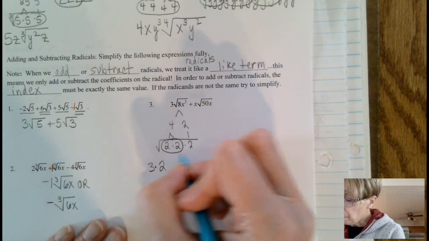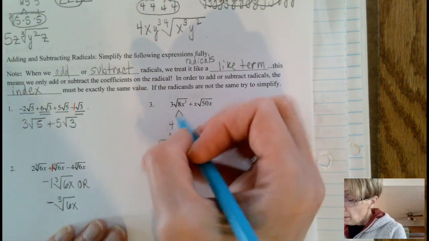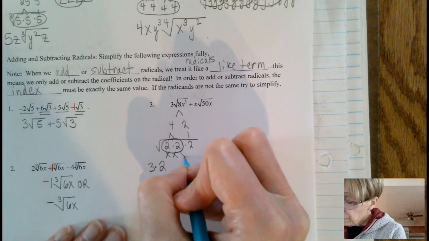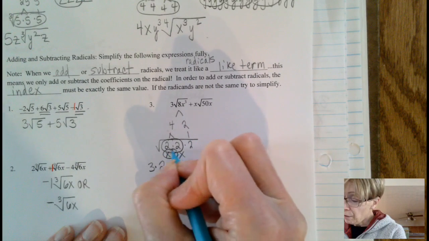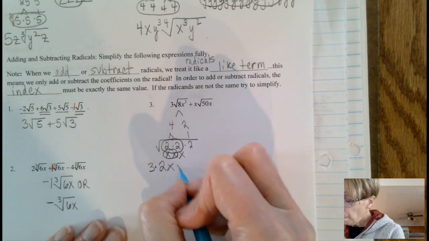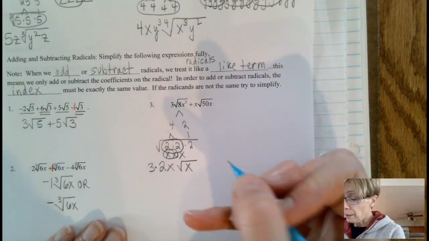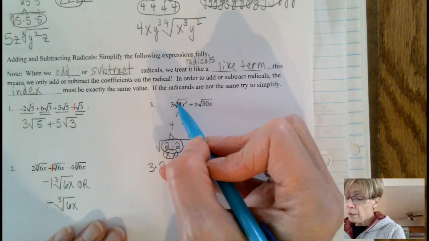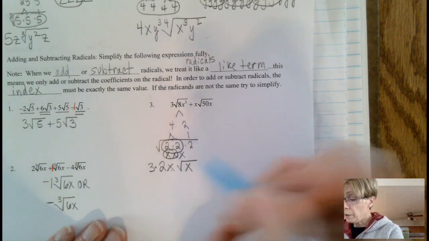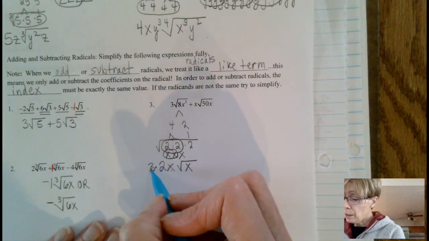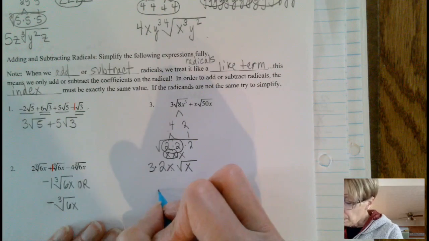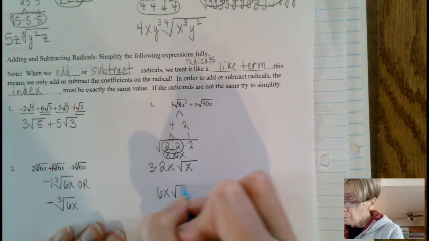And then let's do the same thing with the x's. If you need to, x, we need 2 of the same to take out 1. And then we've got a square root of x. 3 divided by 2 is 1 with 1 left over. So 3 times 2 times x is 6x square root of x.